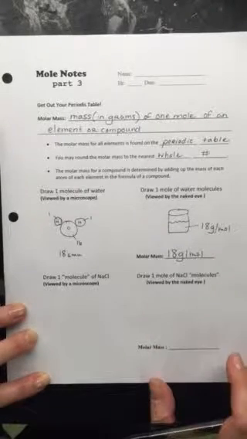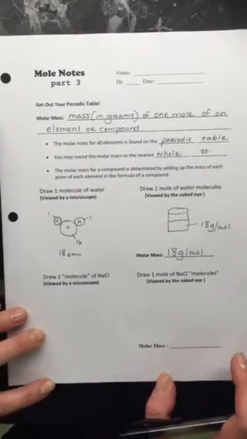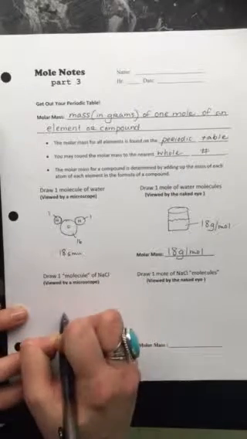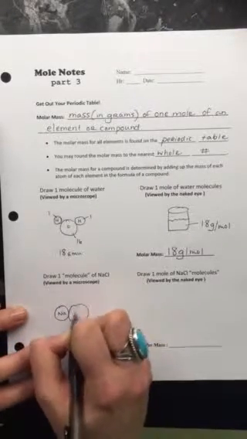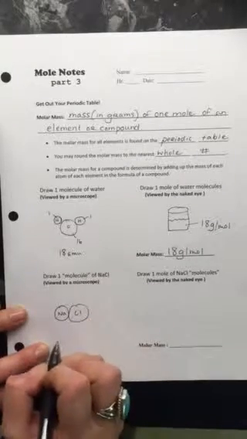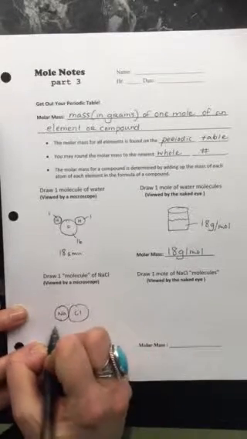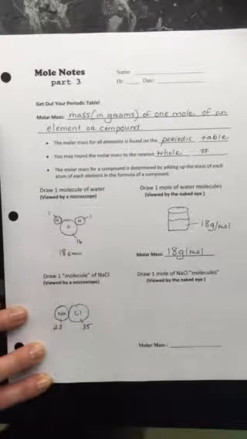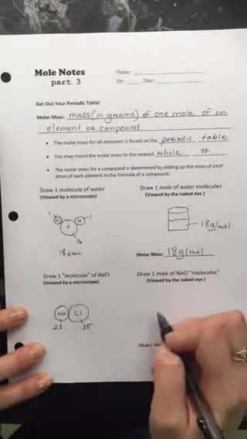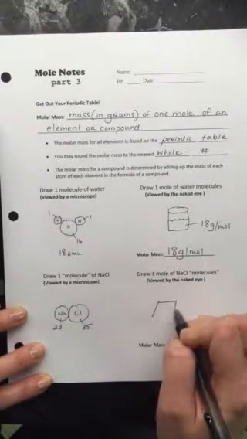Okay, now we can do the same thing with any compound. So, for example, we've got sodium chloride, NaCl. So we've got sodium here, chlorine here. If we look up sodium, its mass is 23. Chlorine's mass is 35.